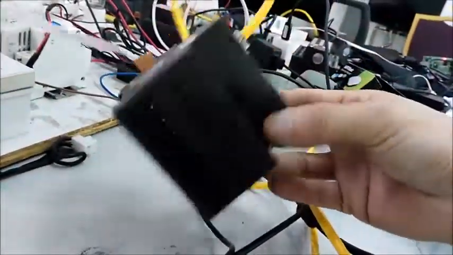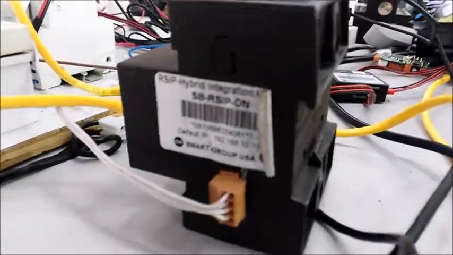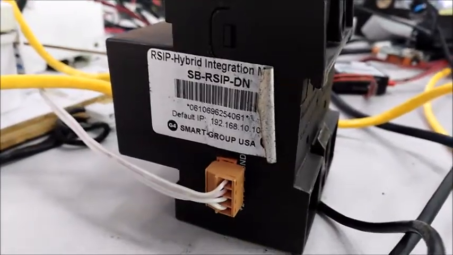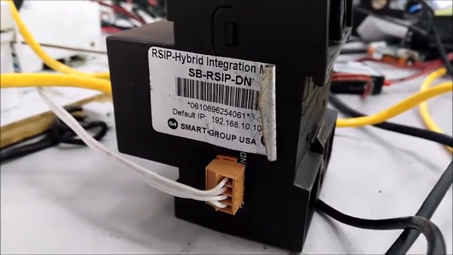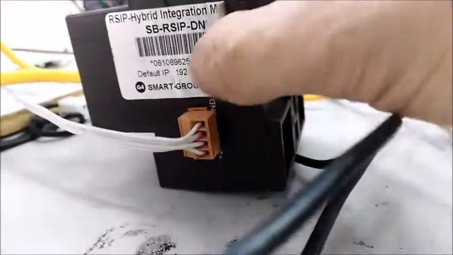And this RSIP has been reset to the default one, and the IP address has been set to default. You may see the IP address from here.